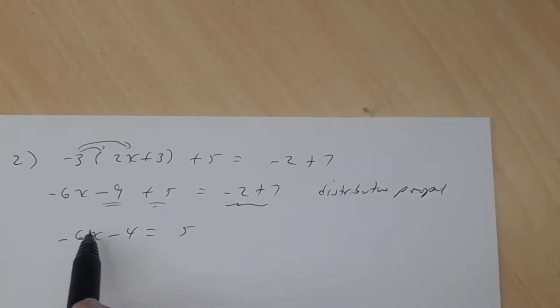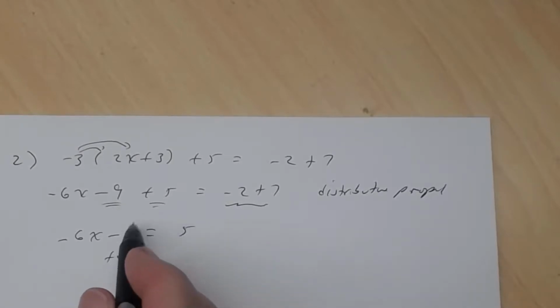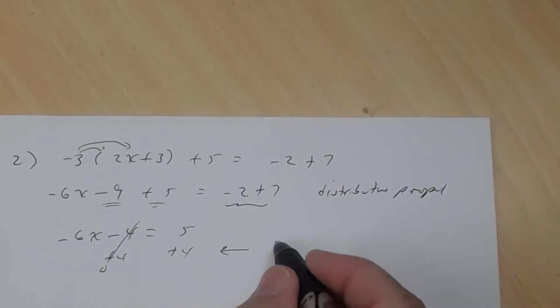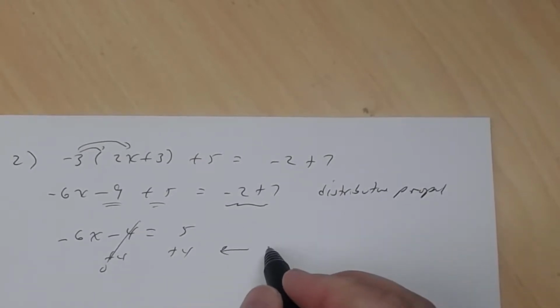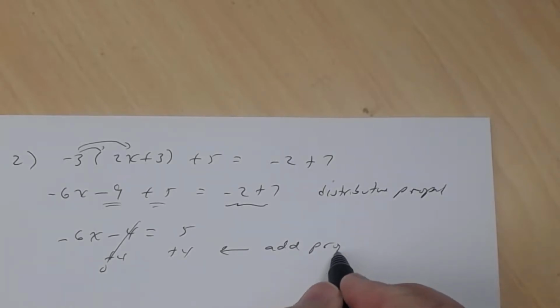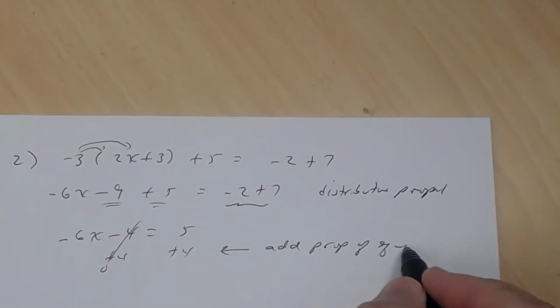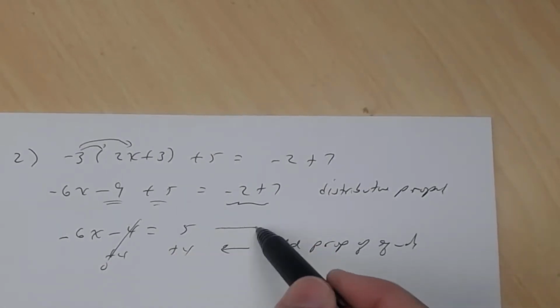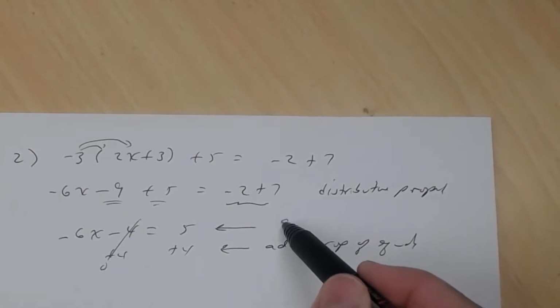Remember, always see this coefficient negative 6? Always use the multiplication property last. So let's get rid of this subtract 4. The opposite of subtracting 4 is to add 4. That's the only way you can get that to be a 0 when you combine like terms. So you have to add 4 to both sides. That's how it looks: plus 4, plus 4. What I'm using here is the addition property of equality. I didn't write it down, but when I went from here to here, to get to this point, I combined like terms.